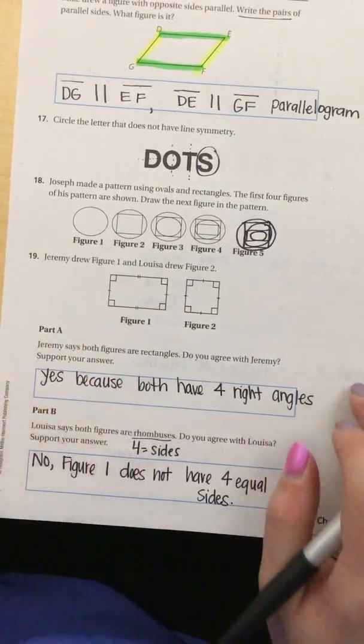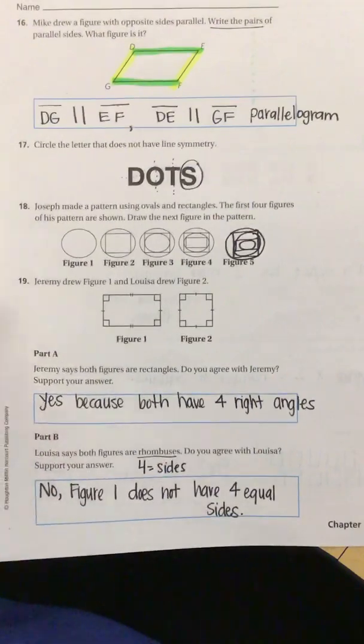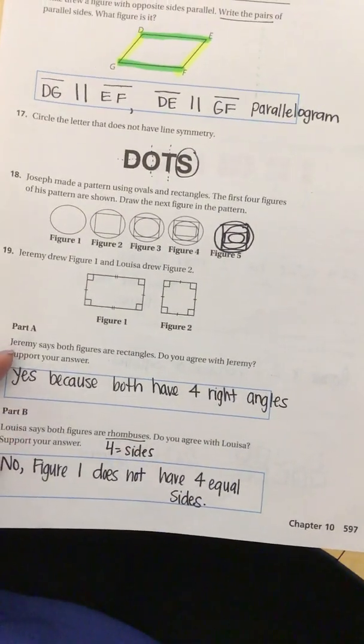The biggest thing on these, make sure you're paying attention to the details of all the different rules with angles and quadrilaterals. Good luck on your test.